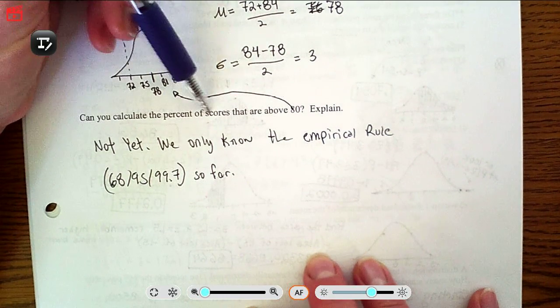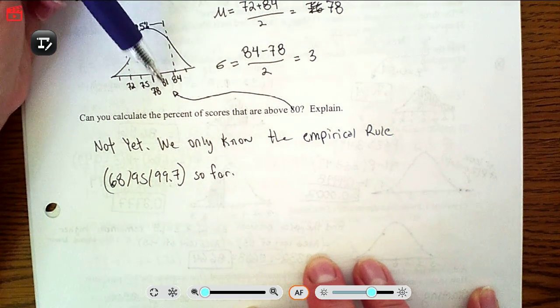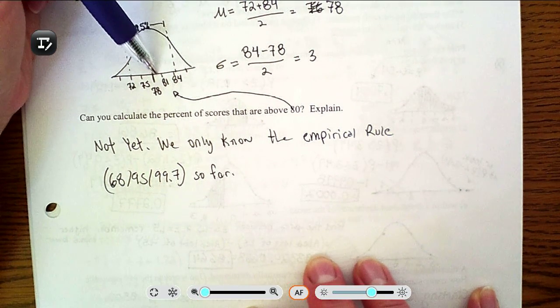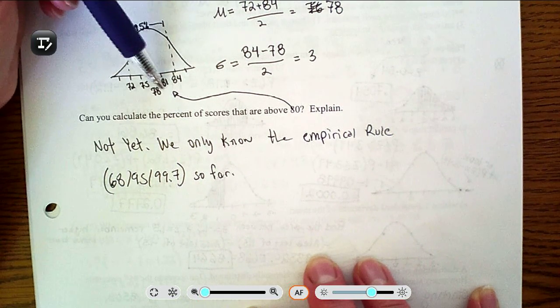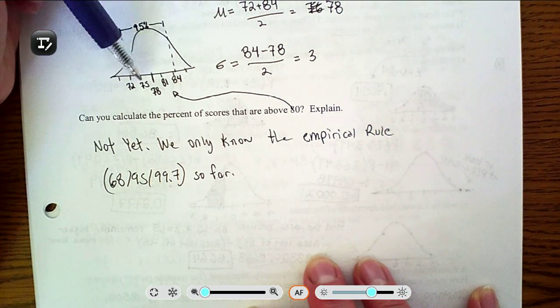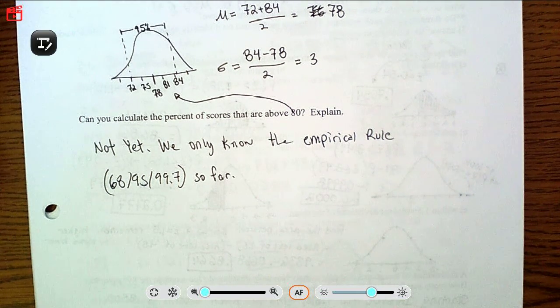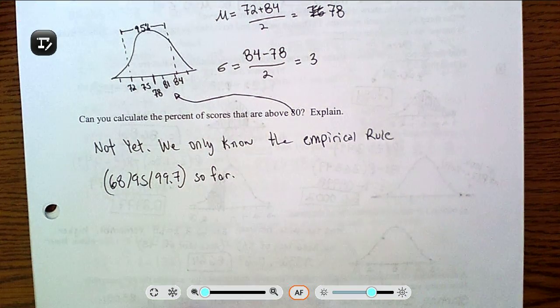Can you calculate the percent of scores that are above 80? No, we can't. Not yet. We only know the empirical rule, which only works with values on the x-axis that are explicitly 1, 2, 3 standard deviations away from the mean, or on the mean, okay, and intervals within that.